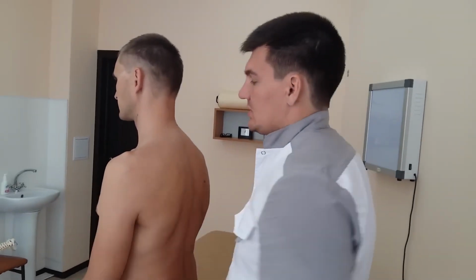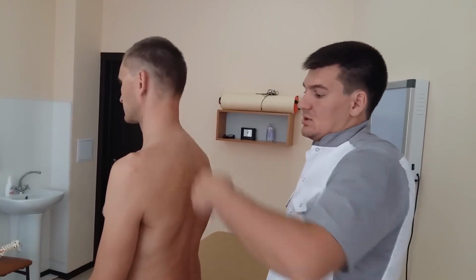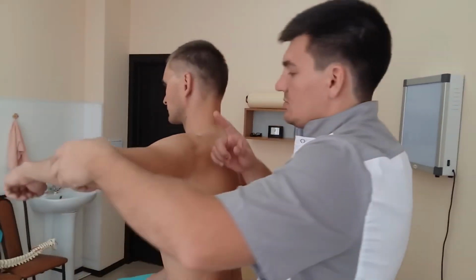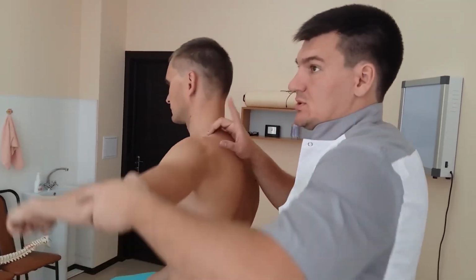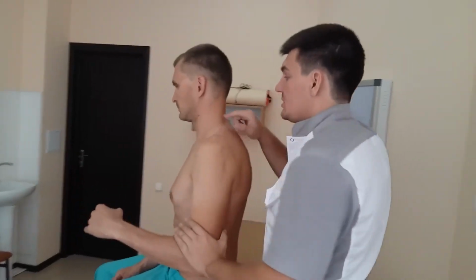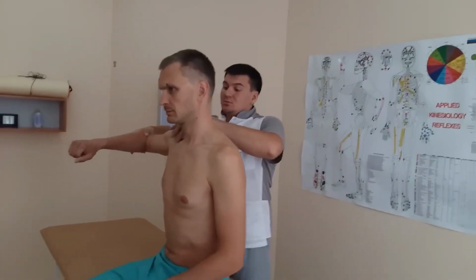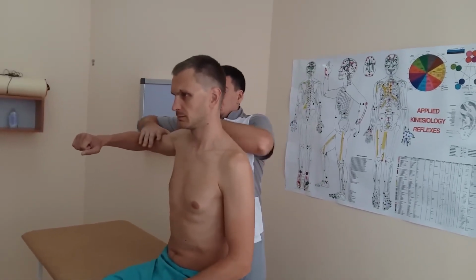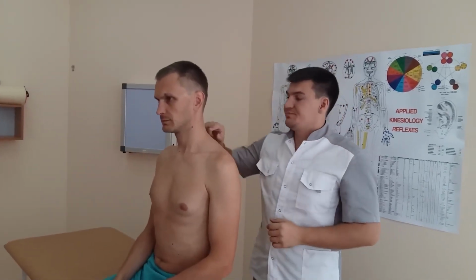For this, we will take a look at the deltoid muscle, because we roughly assume that the compression is somewhere at this level. We are testing the deltoid muscle, upwards. Weakness of the deltoid muscle, upwards. Sign of nerve root compression. Just in case, let's test the other one. Up, they're not working. The other one is working.